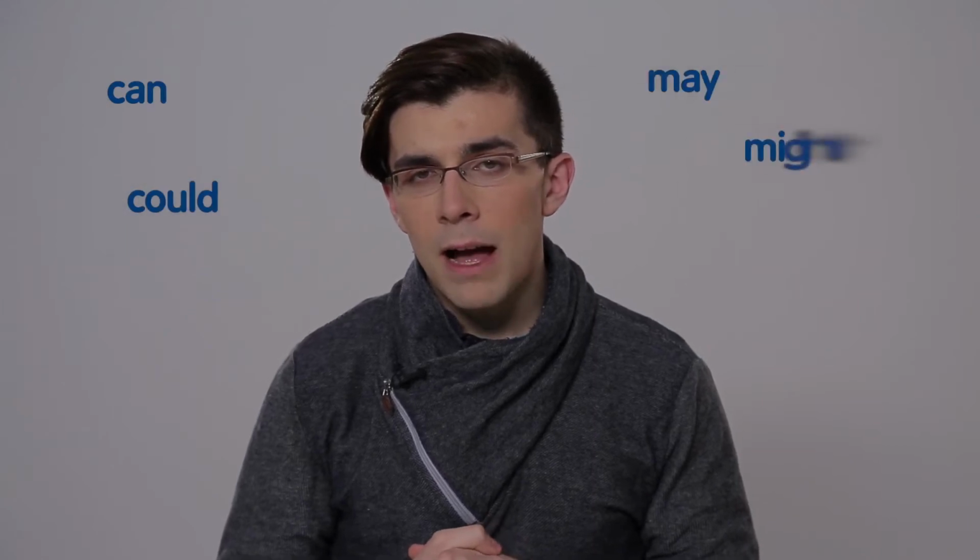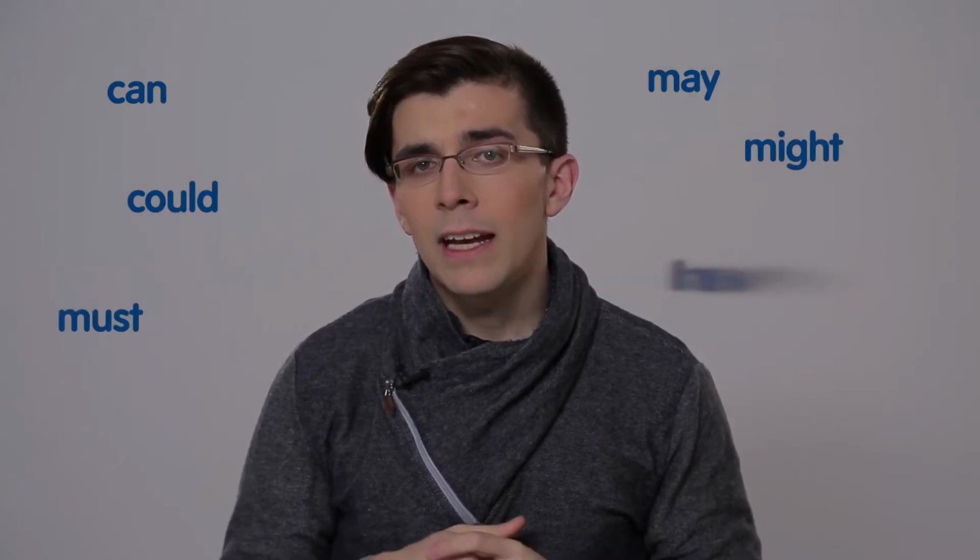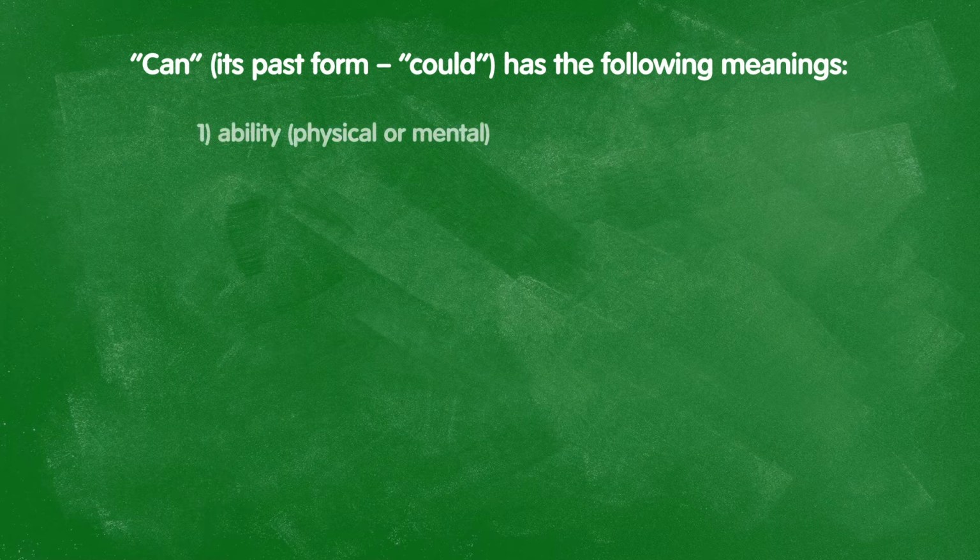In this lecture, we're going to focus on the following sets of modal verbs: can and could, may and might, must, and have to. Now, let's begin by talking about can and its past tense form, could. Can has the following meanings. First, it can talk about ability, just like in the examples.